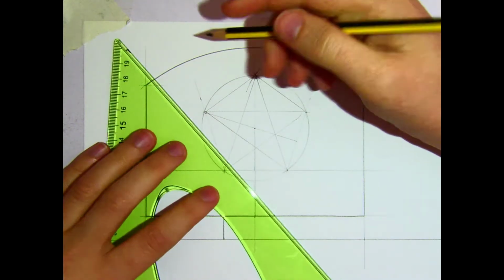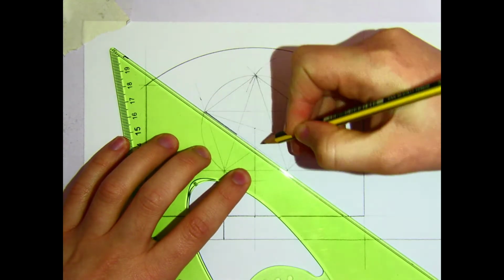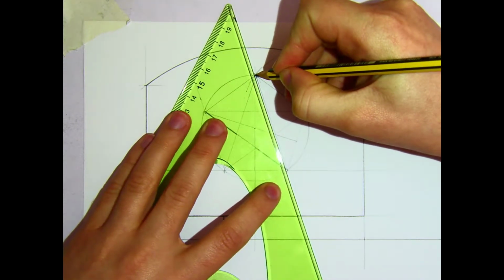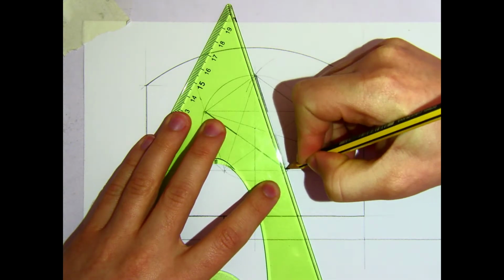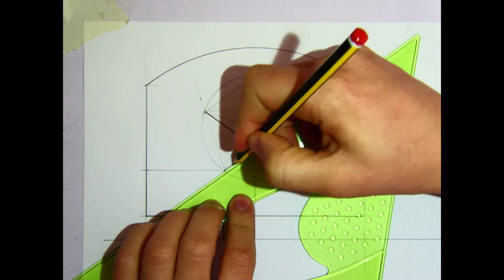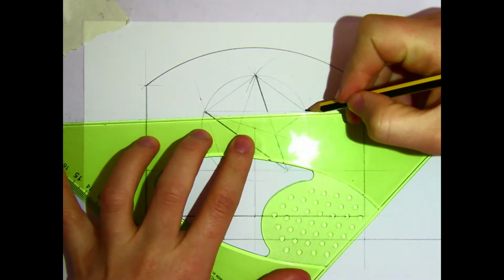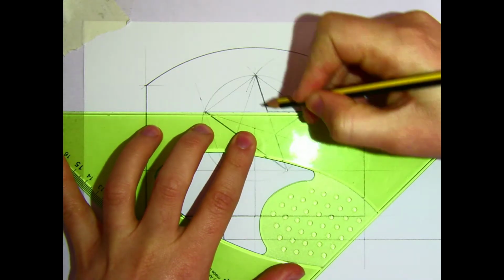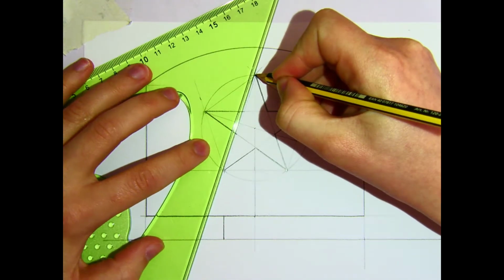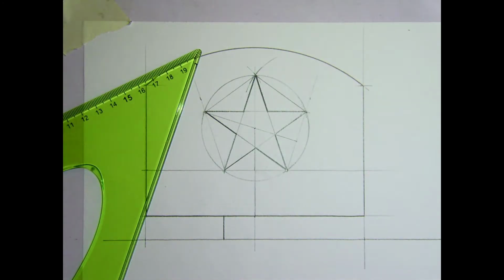We can darken in the appropriate lines on this. So from our corner until it crosses each one, crossing there in the center. Same coming down from the top. So that's the star drawn in the center.